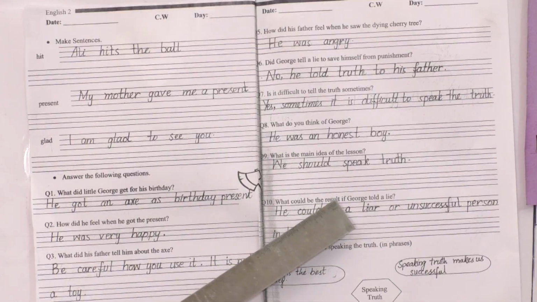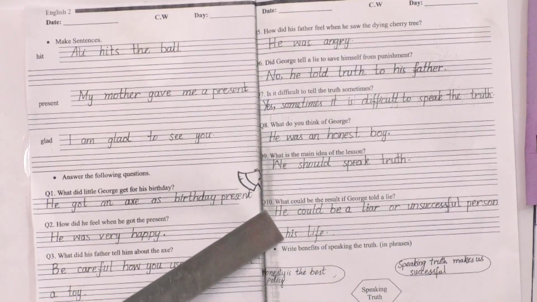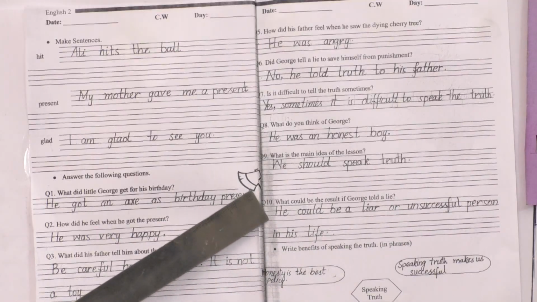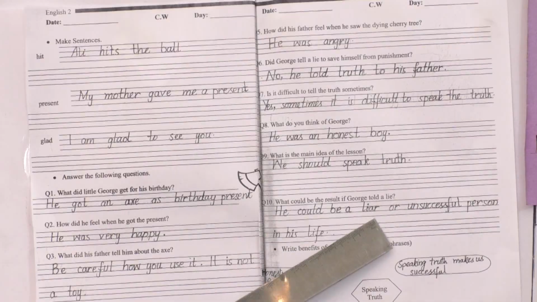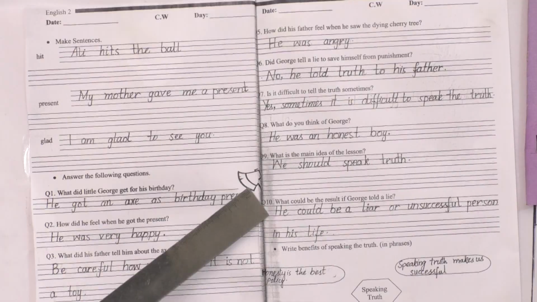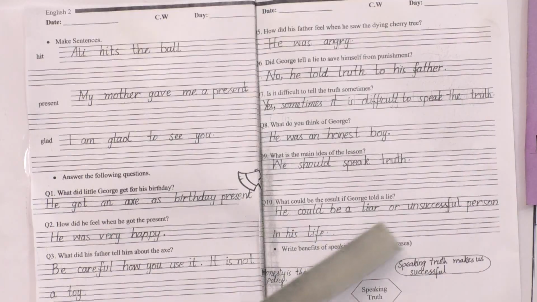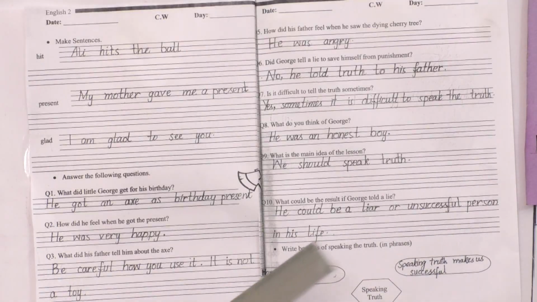What could be the result if George told a lie? What could happen if George told a lie? He could be a liar or unsuccessful person in his life. We have already learned that George became the first president of United States. His name was George Washington. So, as he told the truth, he became successful. But if he told a lie, he would be an unsuccessful person in his life.